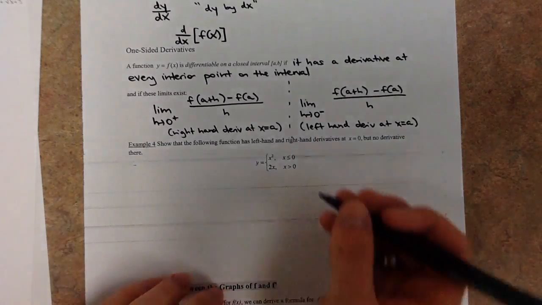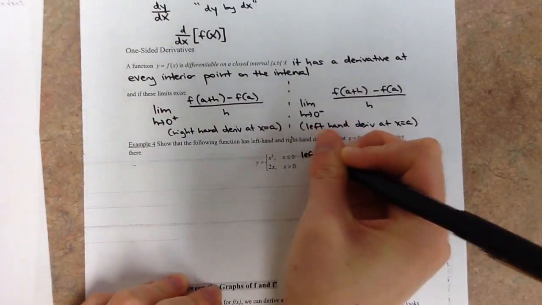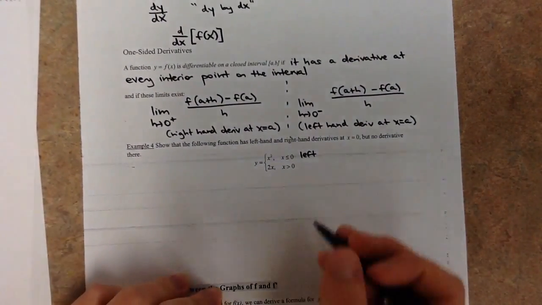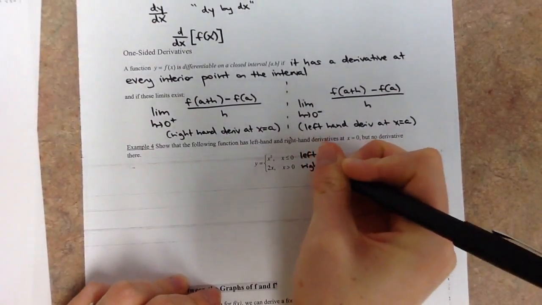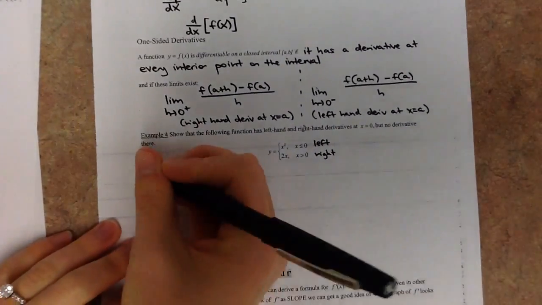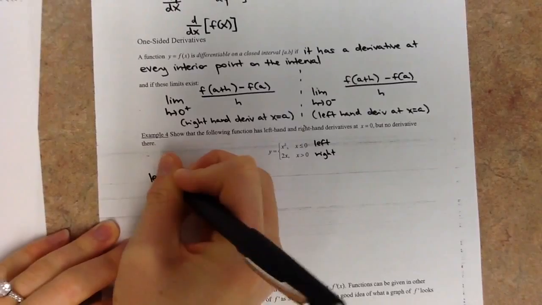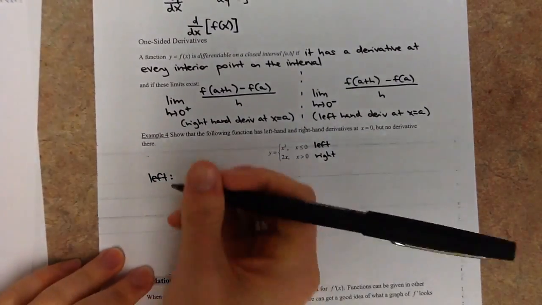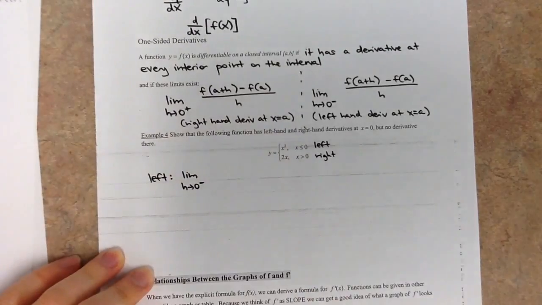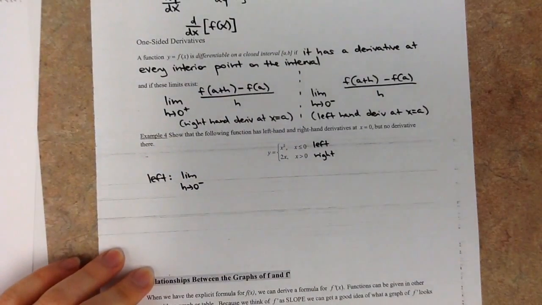As we come in from the left, we're going to be looking at this piece right here, to the left of 0. It's like negative 0.1, negative 0.01, and then this is the function we're going to check as we come in from the right. So as we go from the left, we're going to use that x squared function. So we're taking the limit as h approaches 0 from the left, and then we can plug in.